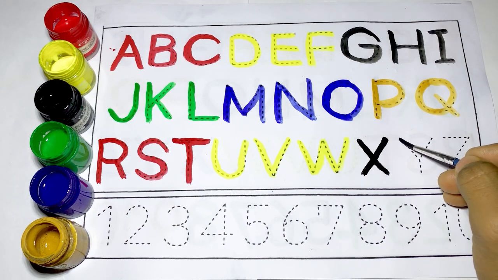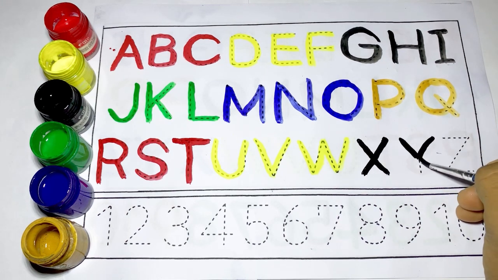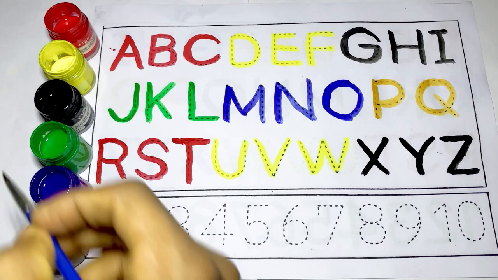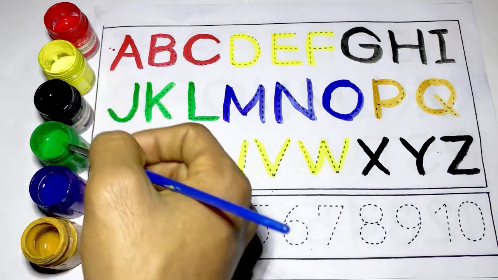Y. Y for yak, Y for yo-yo. Z. Z for zebra, Z for zoo. And again use black color. Kids now numbers, and first you draw 1, the numbers of 1, and use green color.